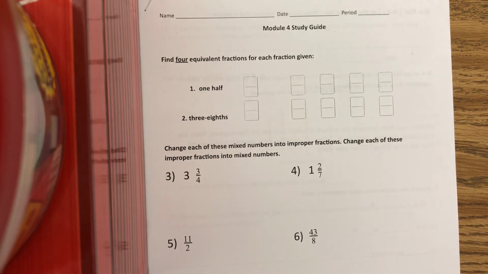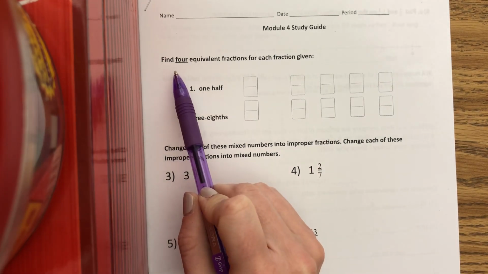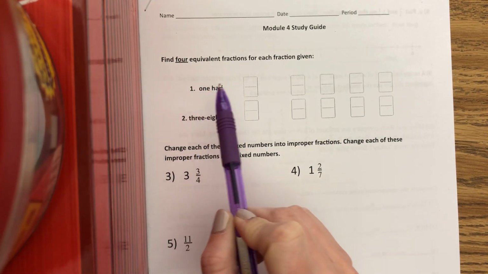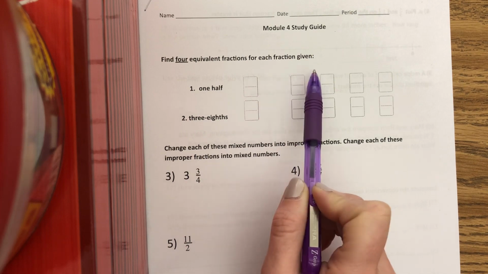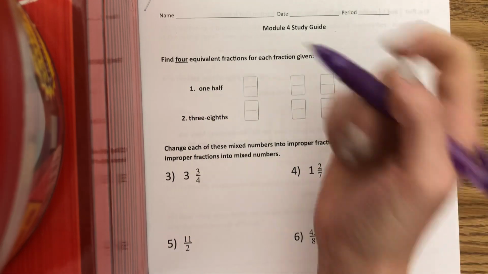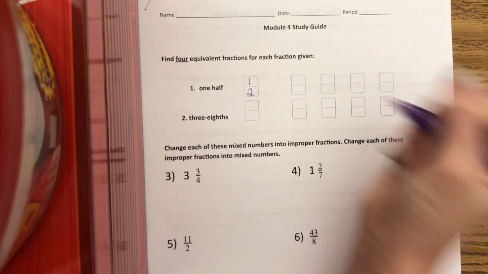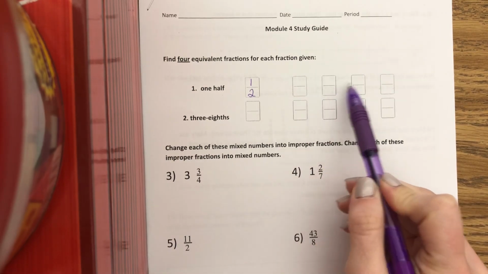This is your walkthrough for the Module 4 study guide. The first set of problems says find 4 equivalent fractions for each fraction given. So 1/2, you need to write the original fraction, and then you need to find 4 equivalent fractions.